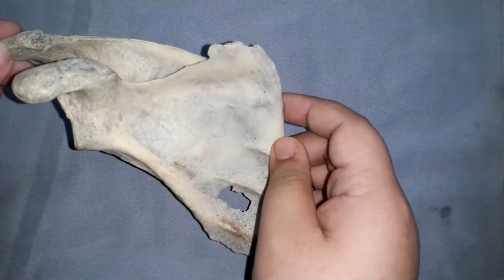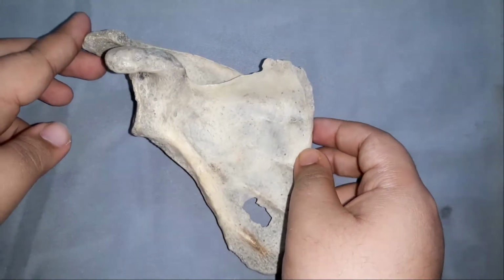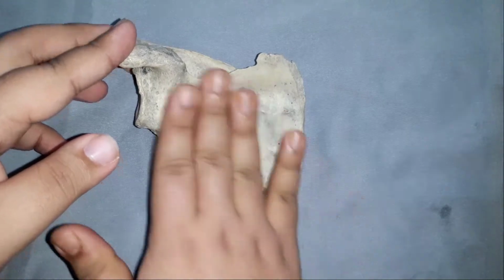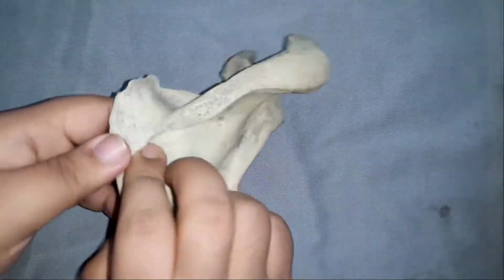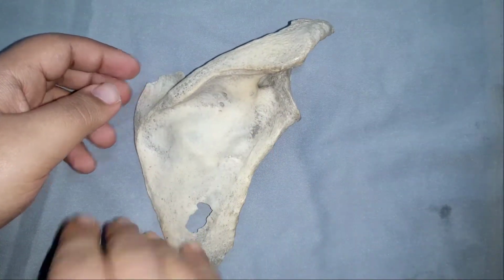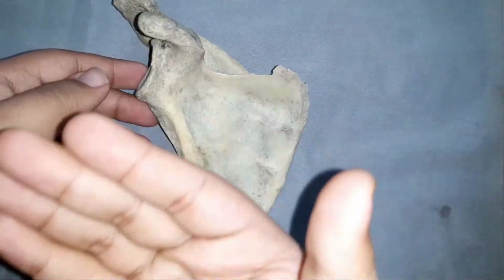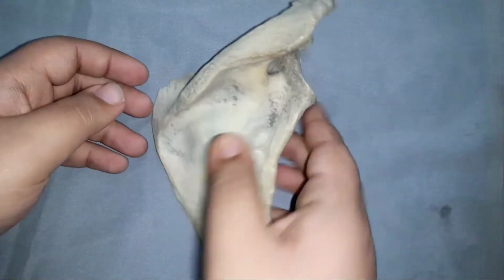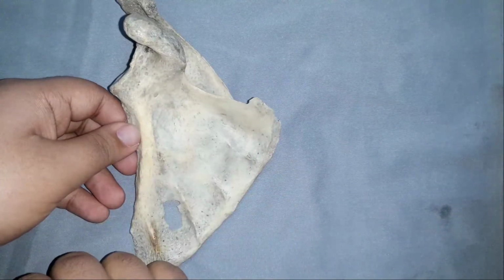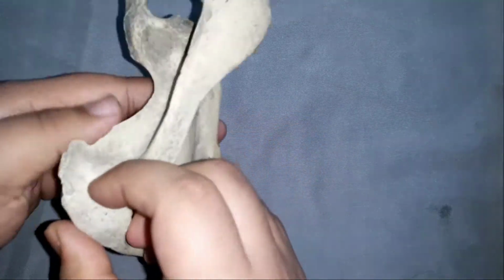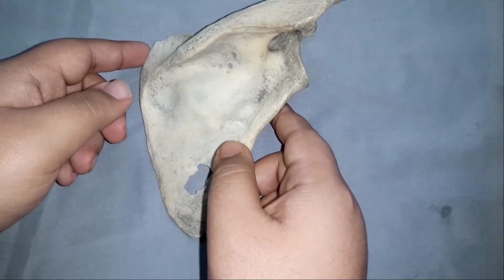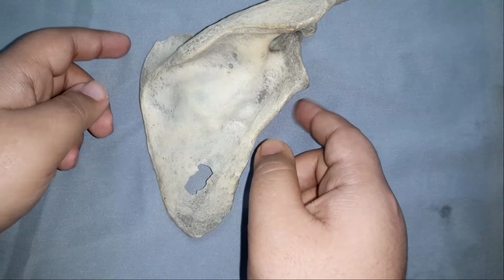So as far as the features of the scapula are concerned, it has got this surface, which is the costal surface or the anterior surface, and this posterior surface or the dorsal surface. Costal because it is facing towards the ribs, and dorsal because it is dorsally placed. So these are the two surfaces. Now, as far as the borders of the scapula are concerned, scapula is a triangular bone. So there are three borders.